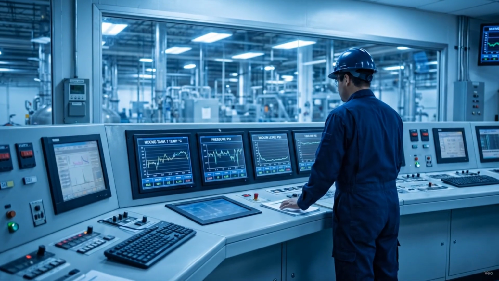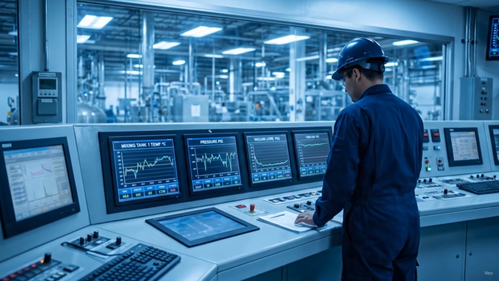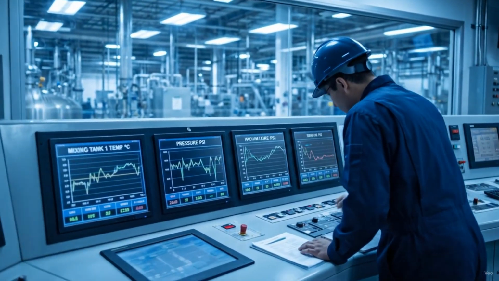Pressure is stable. Adjusting flow rate now. Copy that.